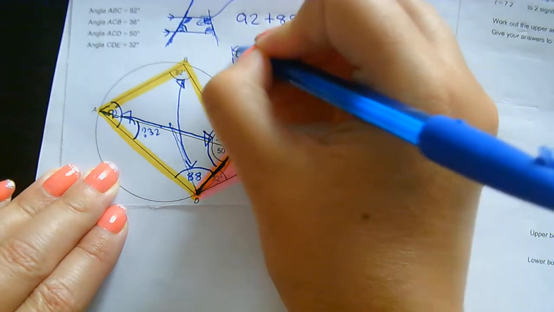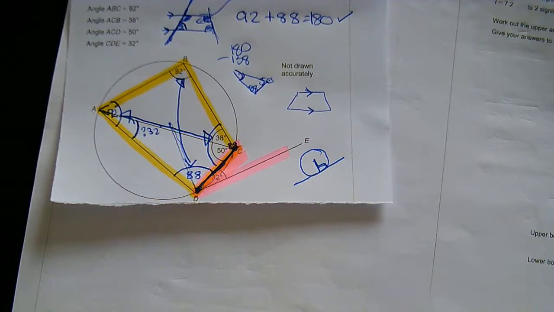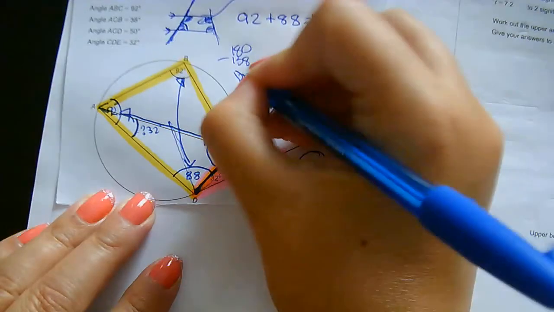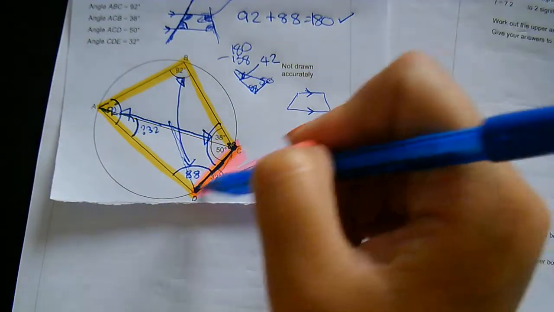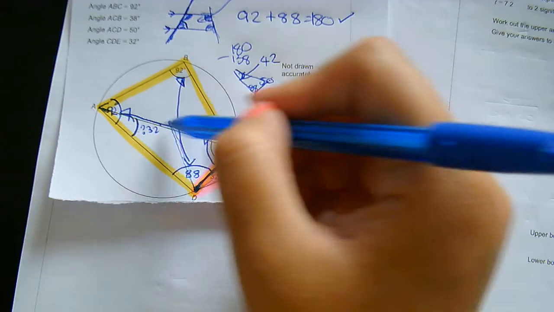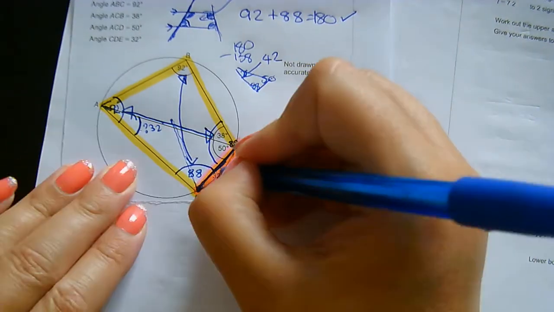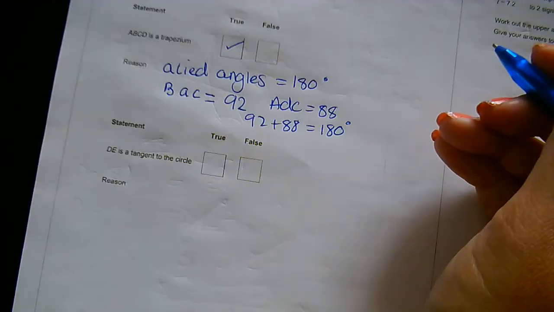And we need to do 180 minus 138, which gives us 42. So if it was a tangent with the alternate segment, that should have been 32, because it's 32 there, 32 there, but it's 42 in the question, so that can't be a tangent.